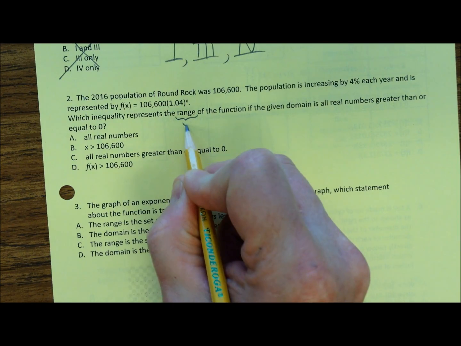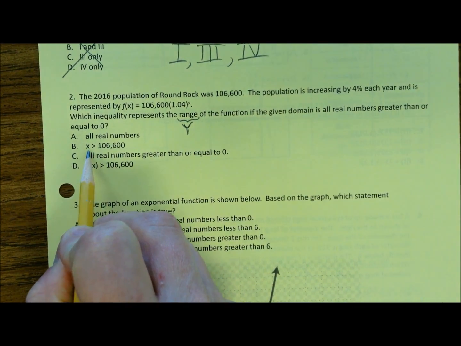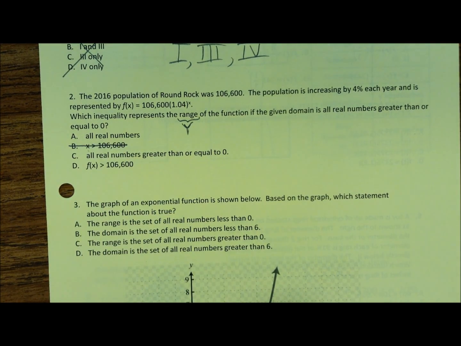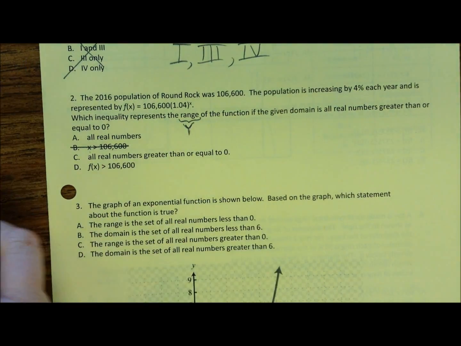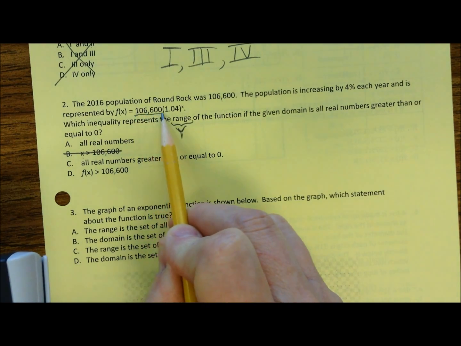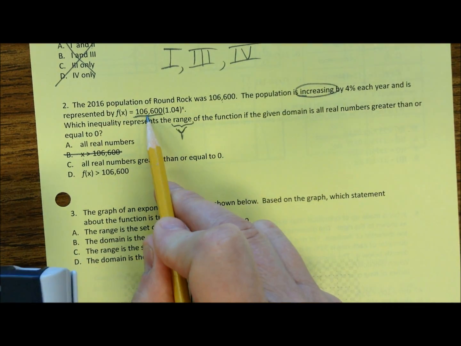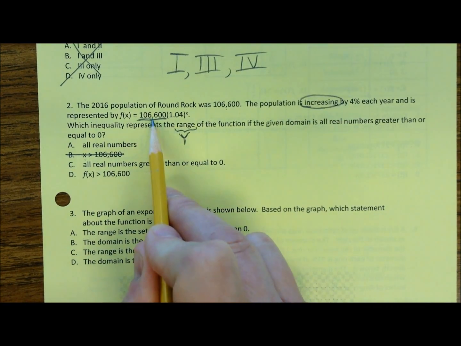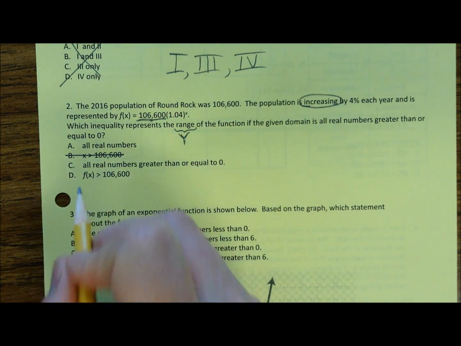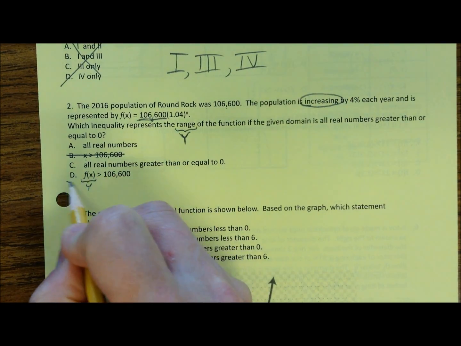Range, hopefully you're saying that range are the y values. That way we can get rid of this answer right here. X is for domain. All right. So all real numbers, well, if we take a look at this, this is our starting amount. And because this is a growth, because it's increasing, that means that we're going to be bigger than this number right here. And if we look at our answer choices, the y's, now remember f of x has replaced y, so y is greater than this, we're going to go with D.